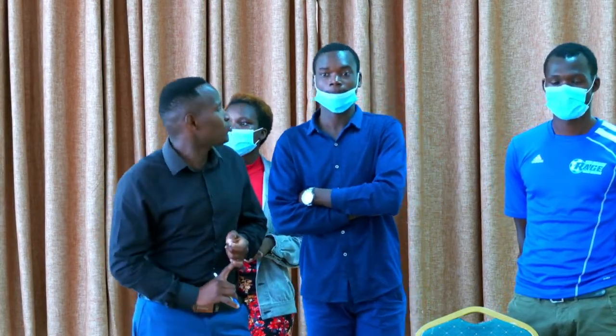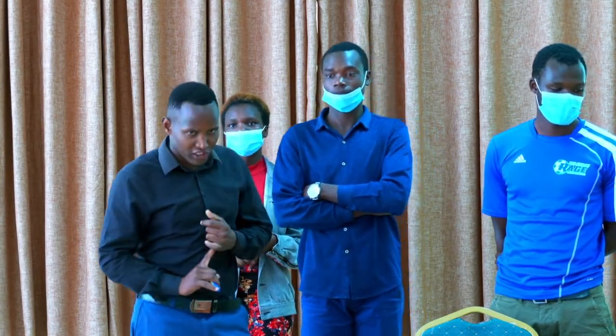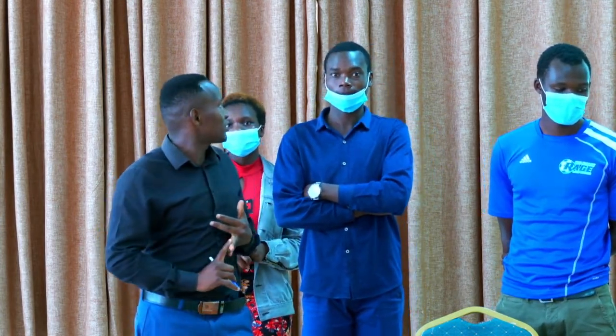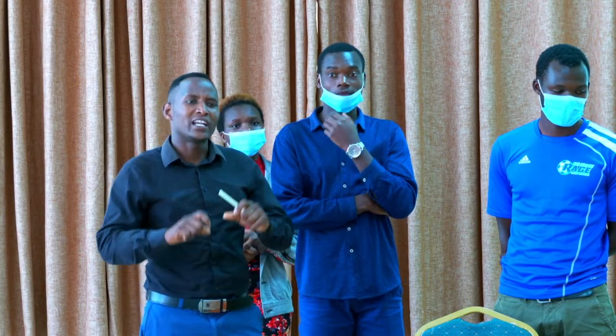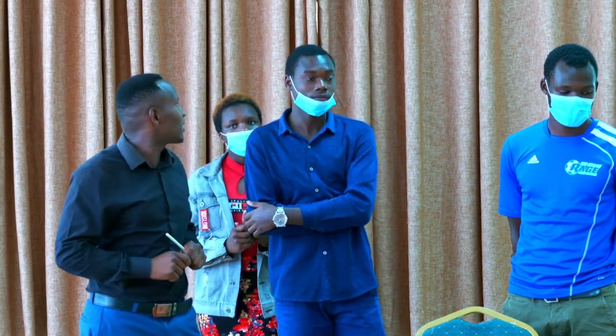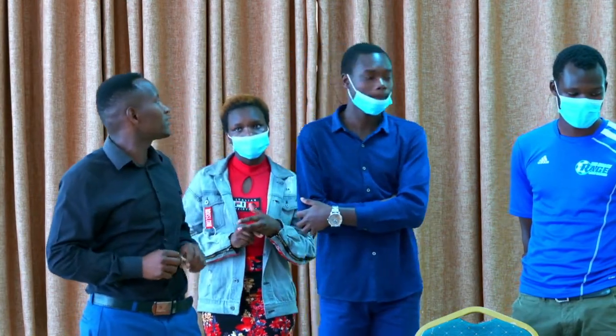The solution that we are going to create, number one, we are going to curb that challenge of deforestation. Number two, we are going to minimize the CO2 that is released to the environment. And number three, we are going to produce an available, not only available, but a very cheap source of fuel. Thank you. Let me allow Zamali to take us through the next part.